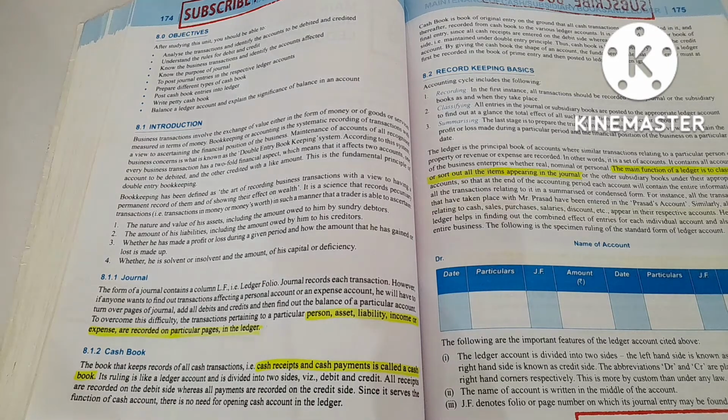Suppose the owner asks you what is the outstanding balance of the customer Ramesh that he has to pay for last month. Then what will you do? You will check page by page in the journal book for the past month where the transactions of Ramesh took place, because you recorded order wise.